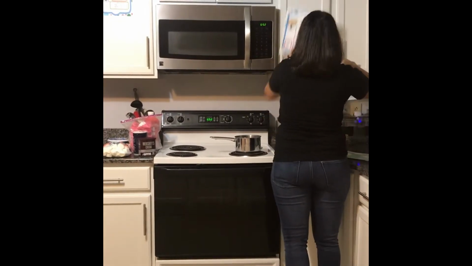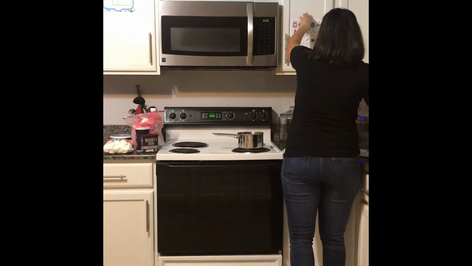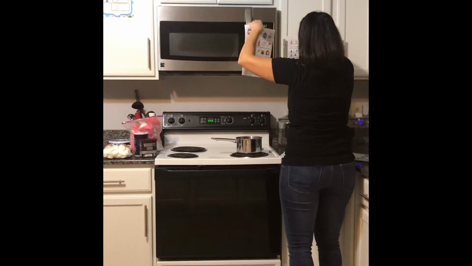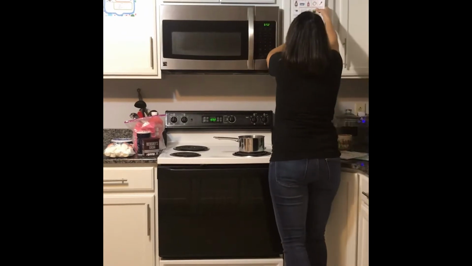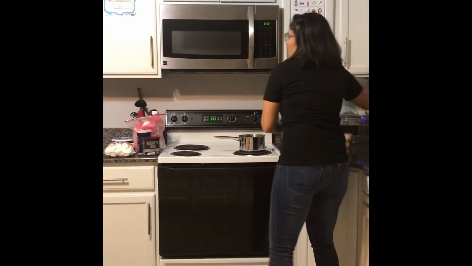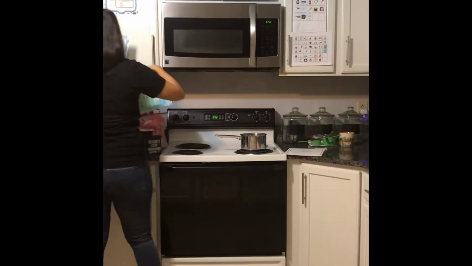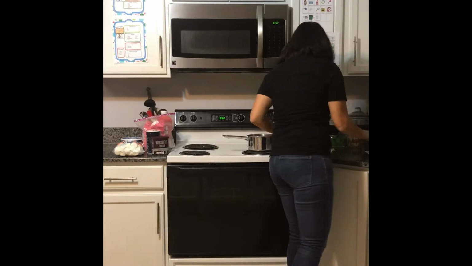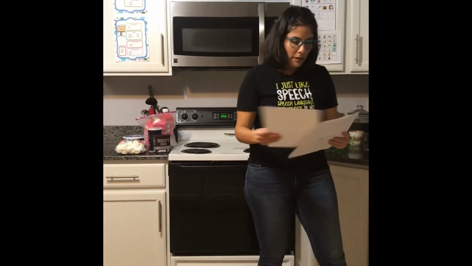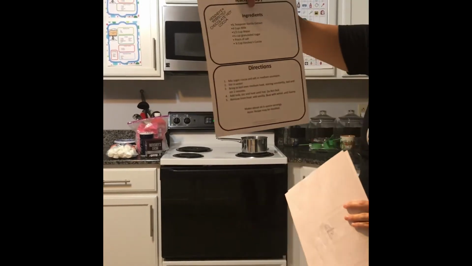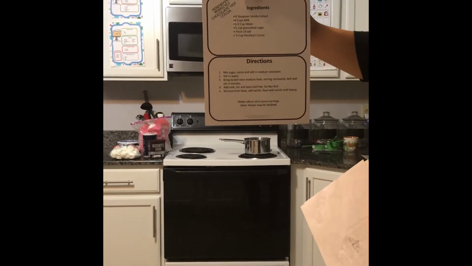Alright, so I'm going to have to do some rearranging here. Okay, and then the last thing I have to show you guys are the visuals that come, and this is the teacher ingredients and recipe card that the teacher would use to follow along.